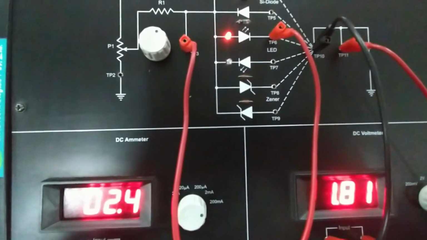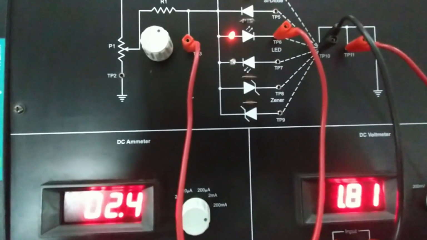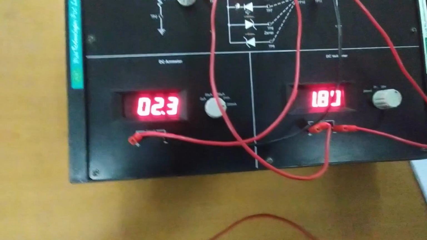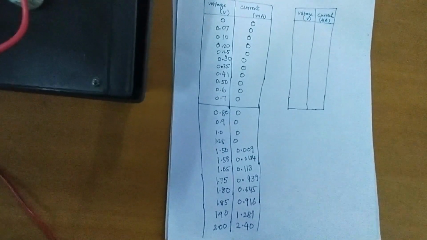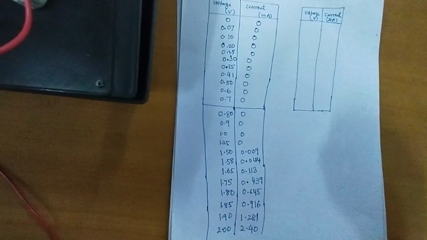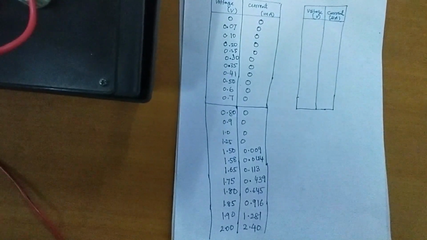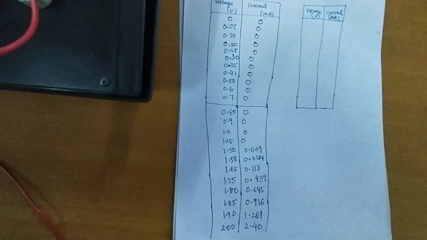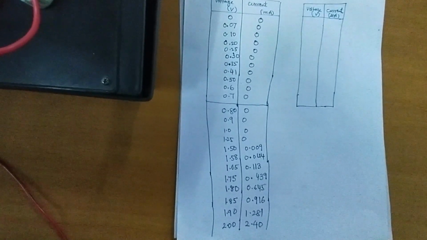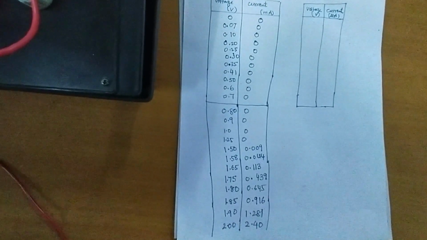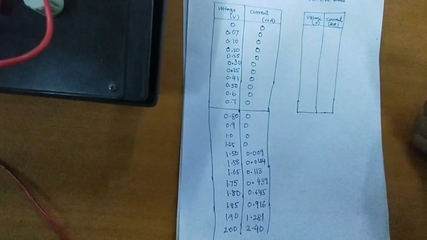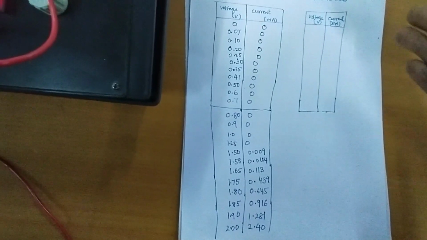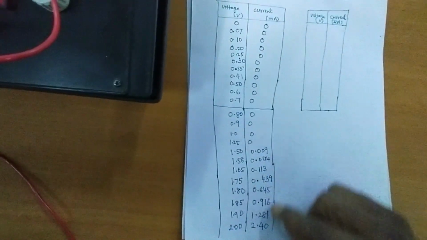You have seen during the experiment that as the forward bias voltage applied is increasing, at a certain value of current the diode started giving light from its junction. So the light is emitted from the junction of the PN junction diode, and once the applied voltage is sufficient and the minimum required current flows, the light starts coming out from the junction. Afterwards, if you increase the input, the light output also increases.